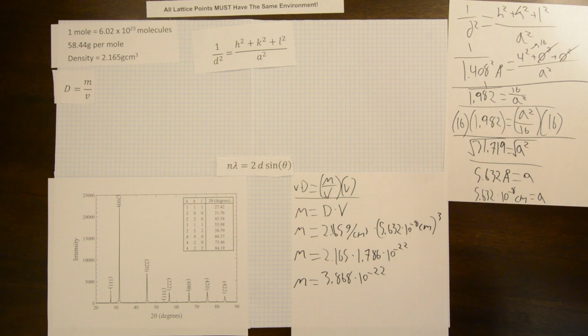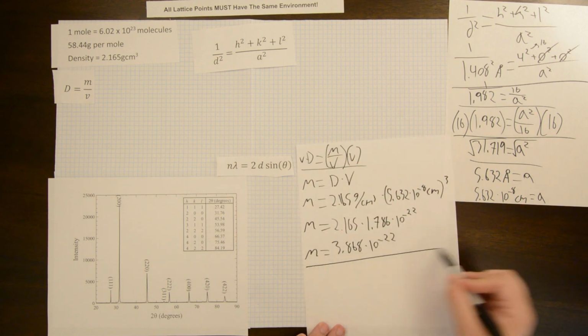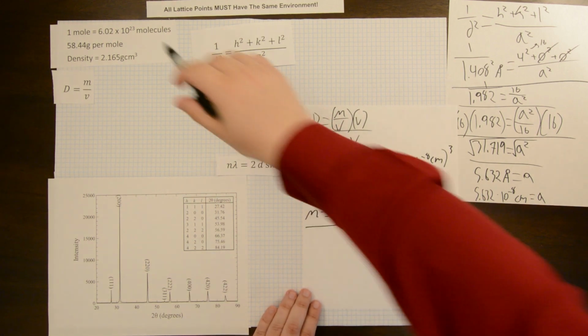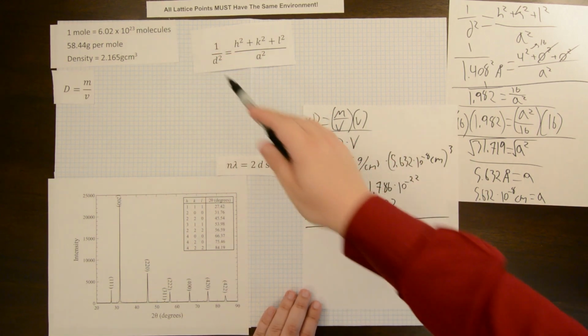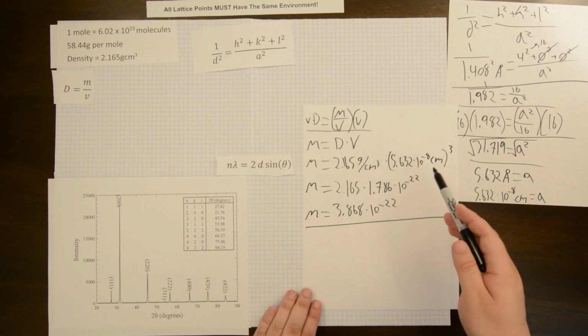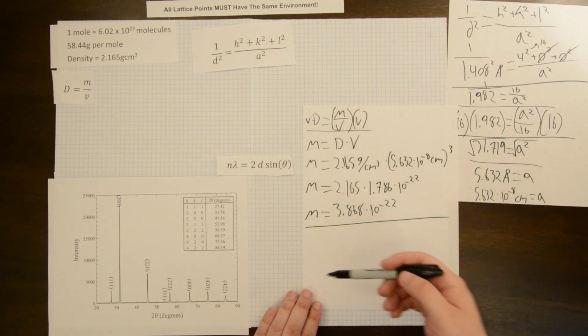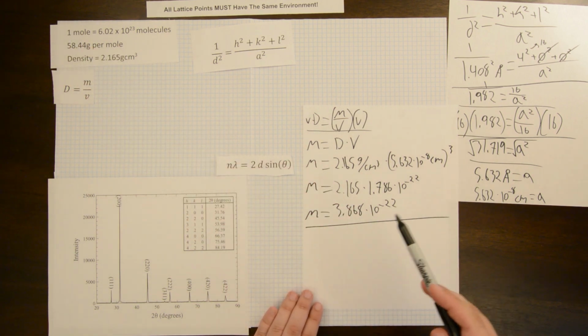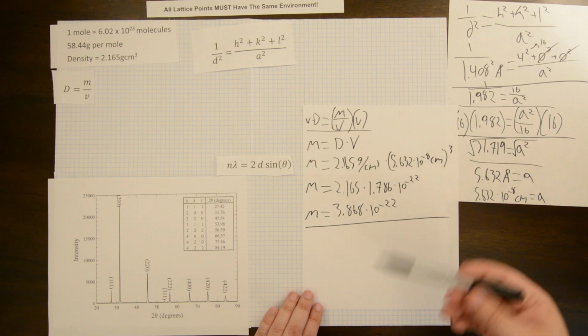Now, let's bring the mole stuff back into this. We then need to times this by Avogadro's number, the number of molecules in a mole, in order to have these magnitudes cancel out and get us from grams to molecules. Then divide by 58.44 grams per mole in order to cancel out the grams.